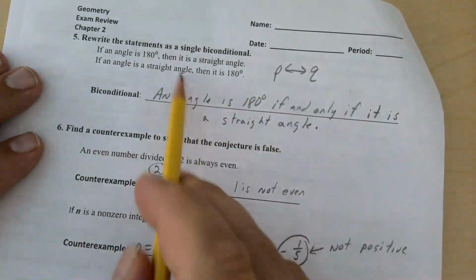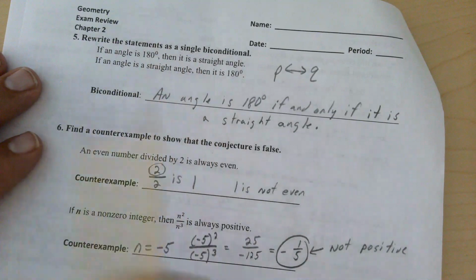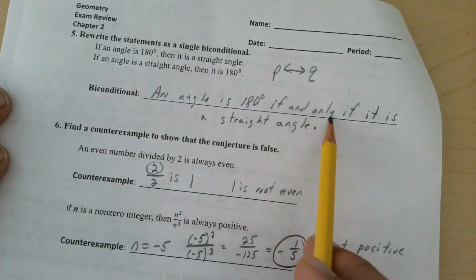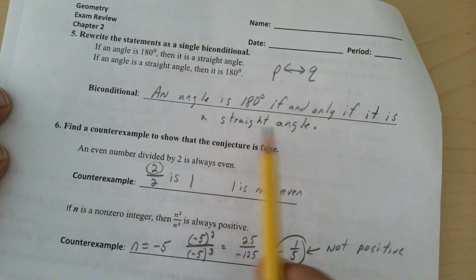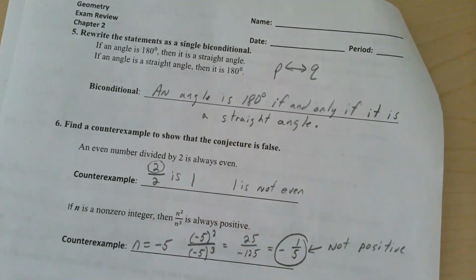Okay, and that's what we have. We have the P then Q, then the Q then P, and I can rewrite that then as if and only if it is a straight angle. Okay, and you can read this forwards and backwards, and it's true. Okay, so then some counter examples, lots of counter examples.